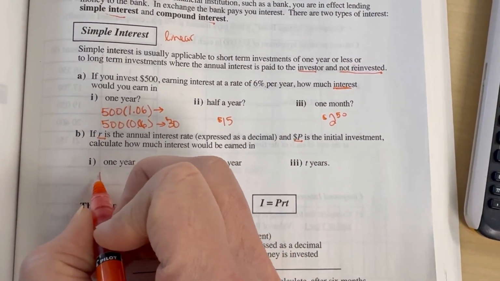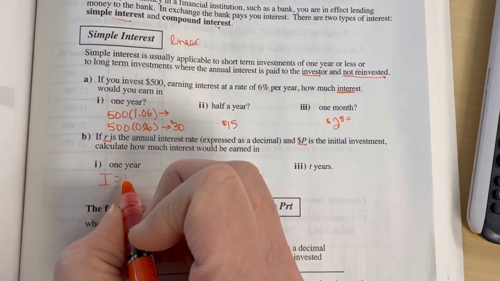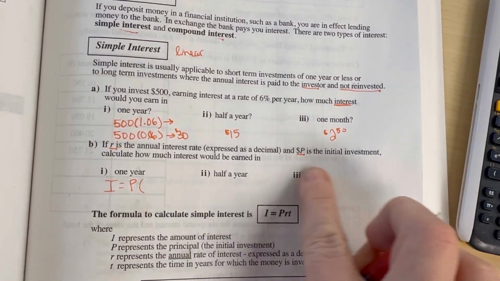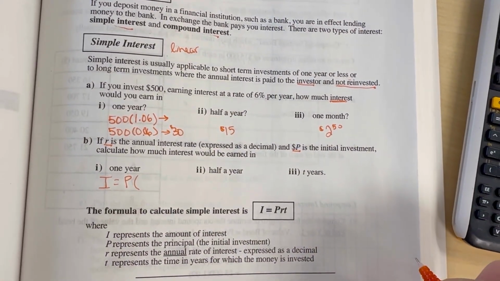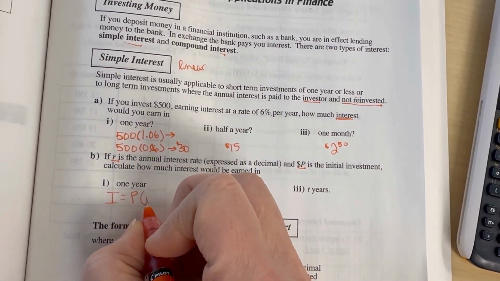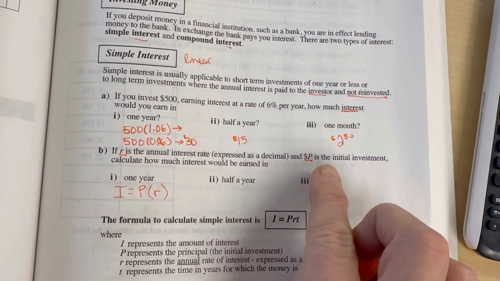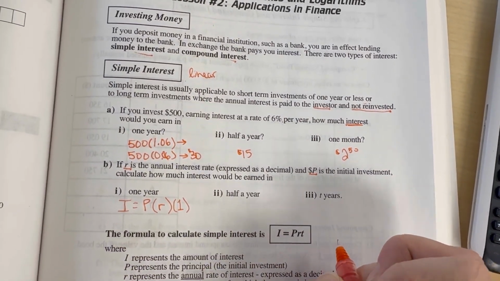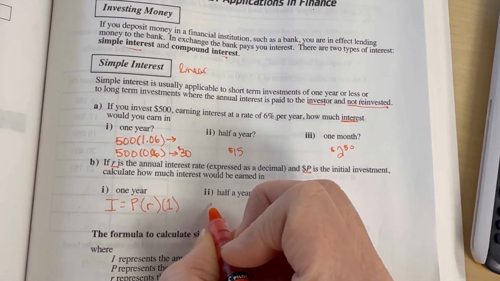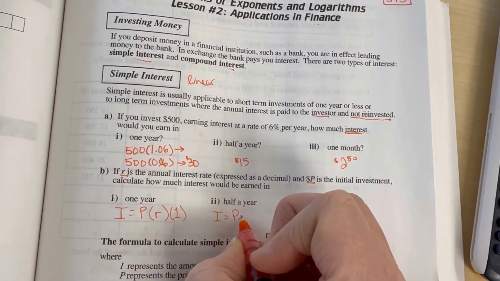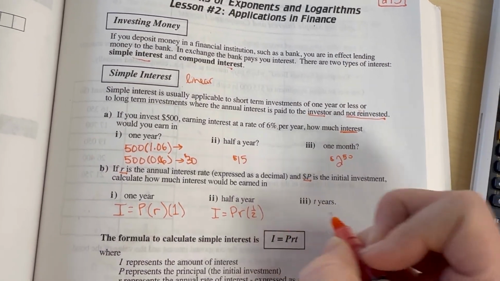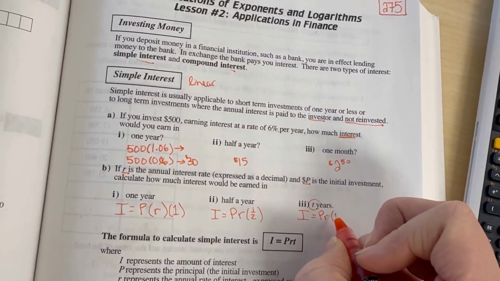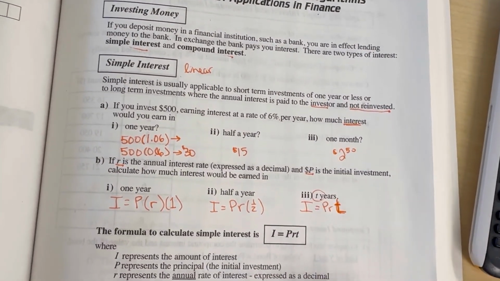Okay, so the amount of interest is going to be equal to that original amount, and then the rate of interest expressed as a decimal, so that's just R, and then in 1 year, that's going to be multiplied by 1. For half a year, it's going to be PR times 1/2, and I is equal to PR, and then just T years, then I would just put T.